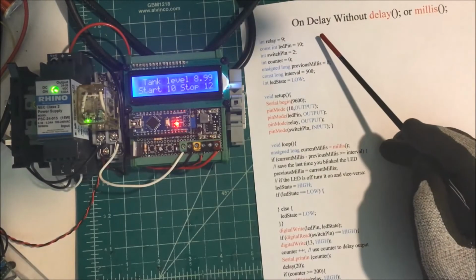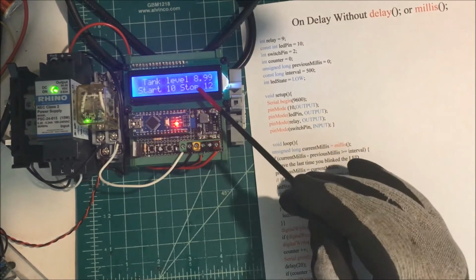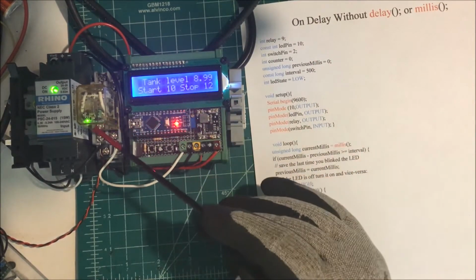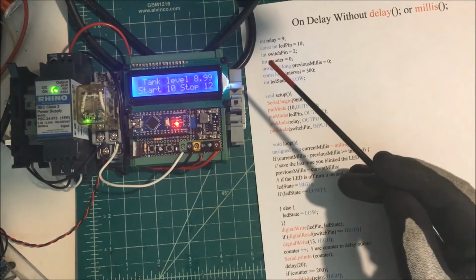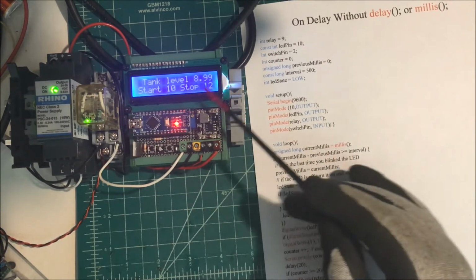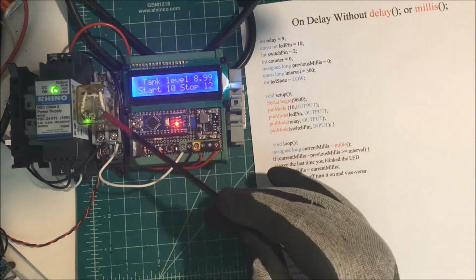Let's talk about the delay function in Arduino. I'm using this unit here to control a well that pumps up to a tank. And when the tank level rises up to 12 feet, I turn the well off. And when it drops down to 10 feet, I turn the well back on.